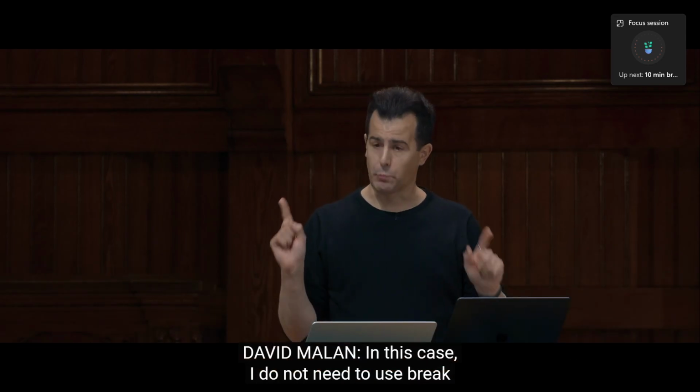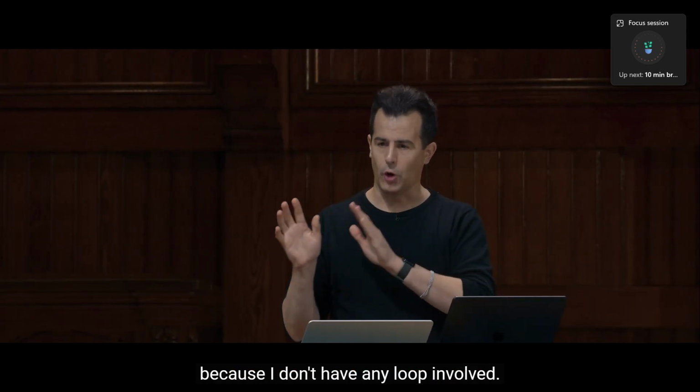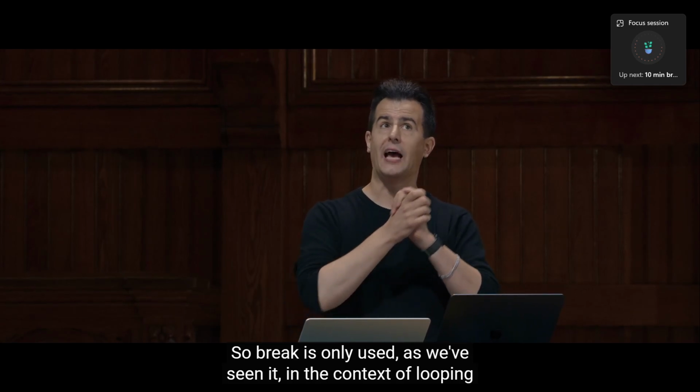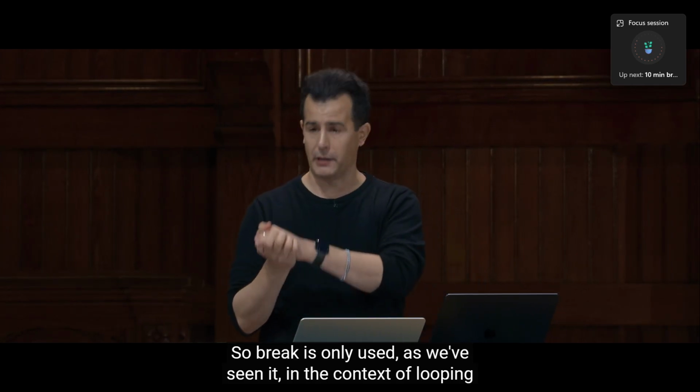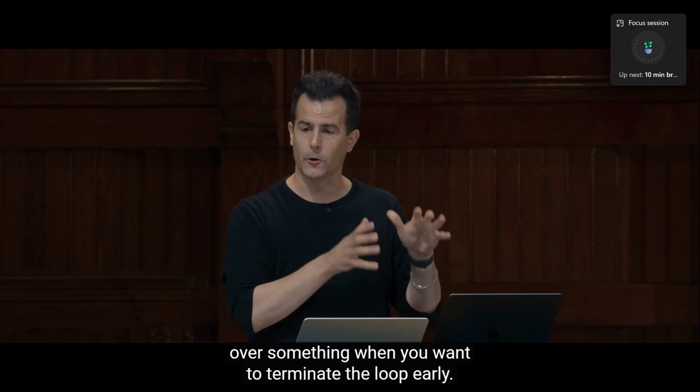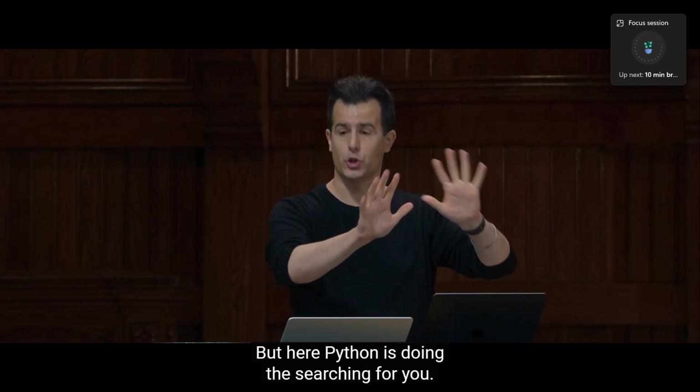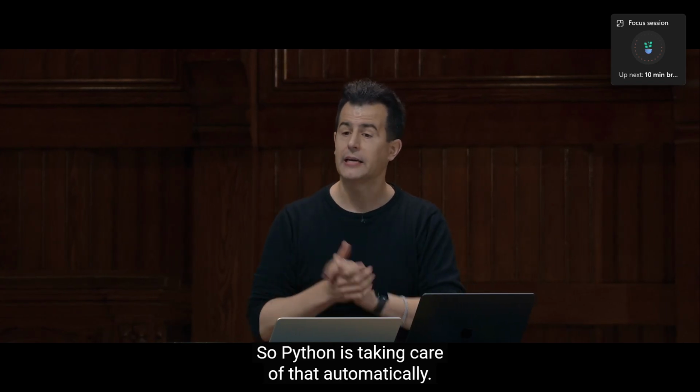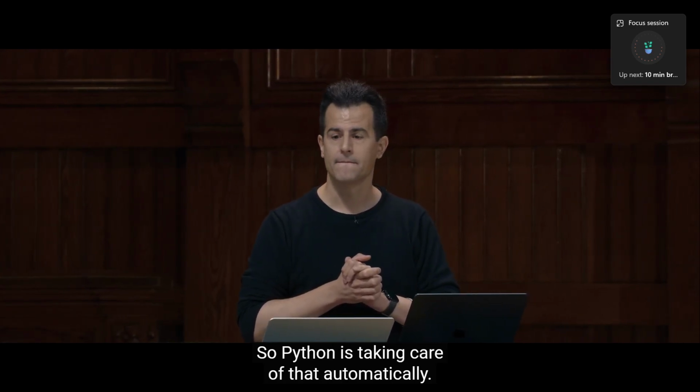In this case, I do not need to use break because I don't have any loop involved. So break is only used, as we've seen it, in the context of looping over something when you want to terminate the loop early. But here, Python is doing the searching for you, so Python's taking care of that automatically.